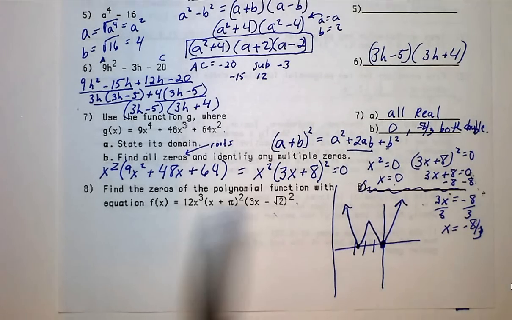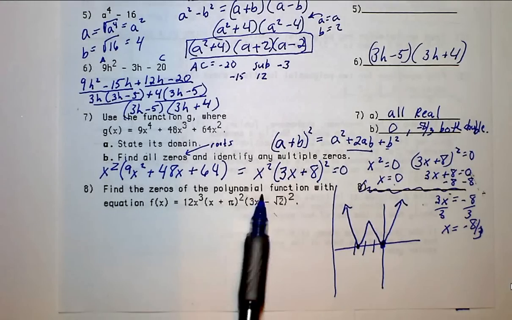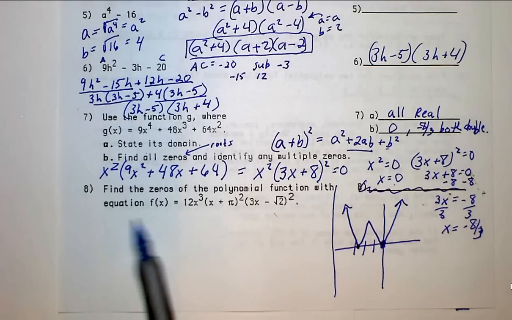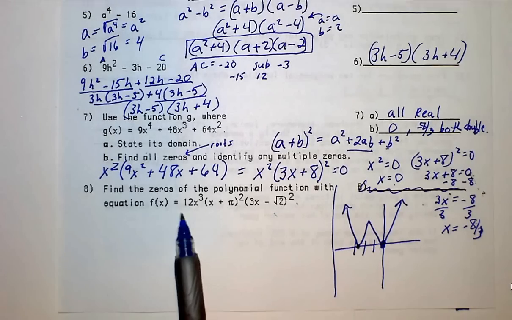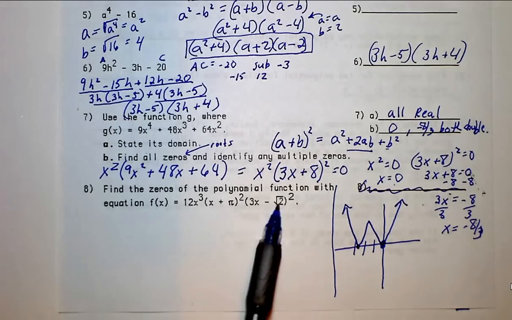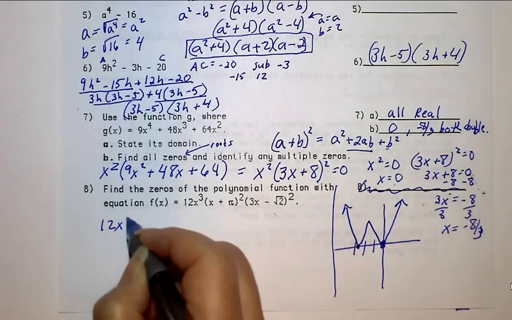Alright. Number 8. Find the zeros of the polynomial function with the equation right here. So how do I find my zeros? I just have to set each one of these to 0. So I'm going to go 12x cubed is equal to 0.